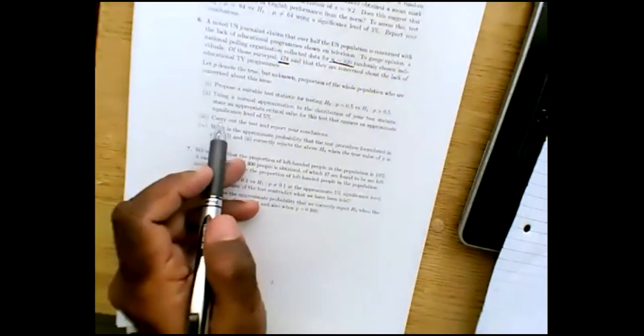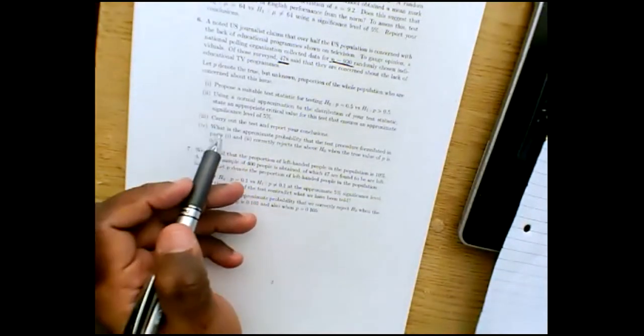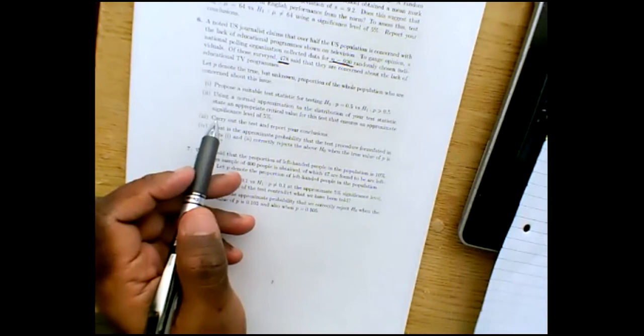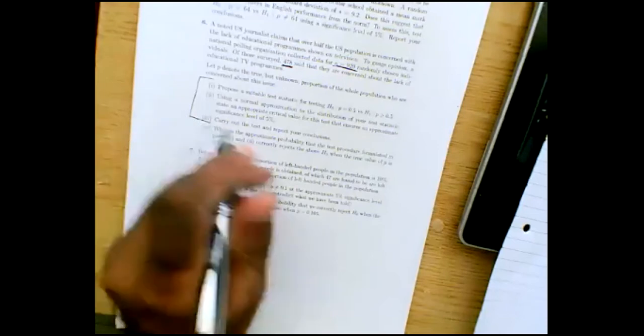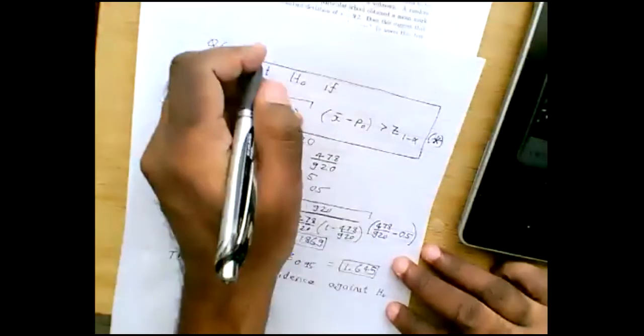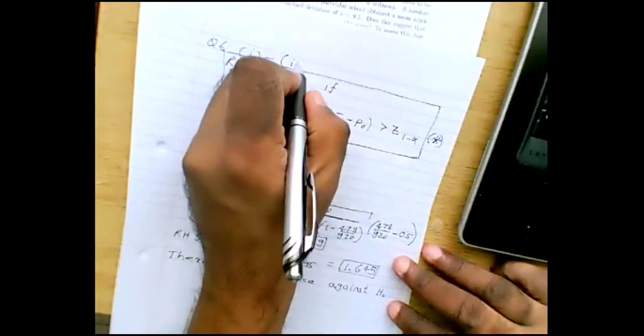Part two is, oh yeah, we have already done, I think basically we have already done part one, part two, and part three. So we have done the first three parts in this question. What I have done here is part one to part three.